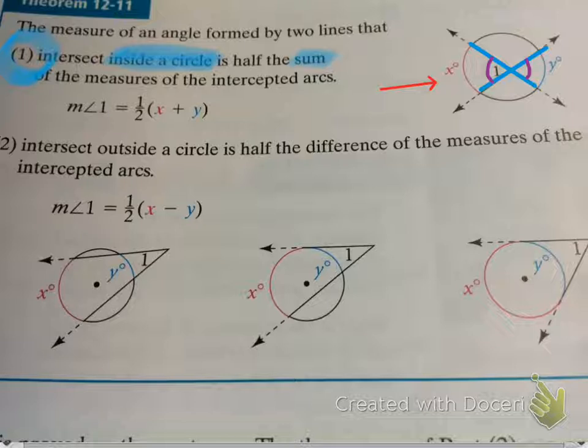I would take the measure of arc X plus the measure of arc Y, add those together, and then cut it in half. Or in other words, I'm finding the average, or what's right in between those two arcs.